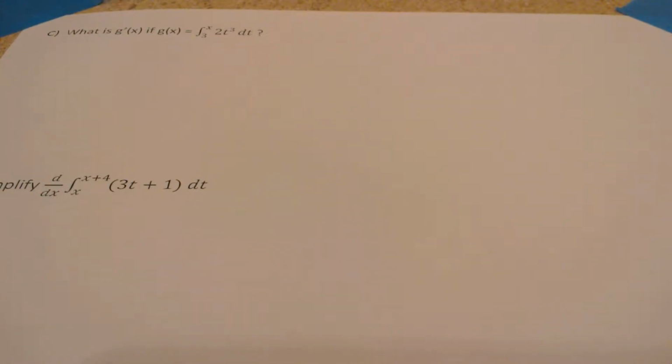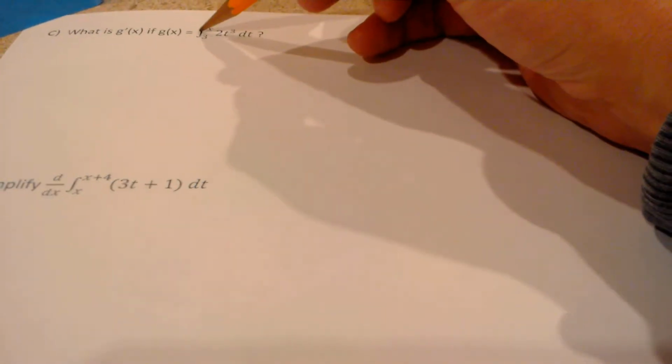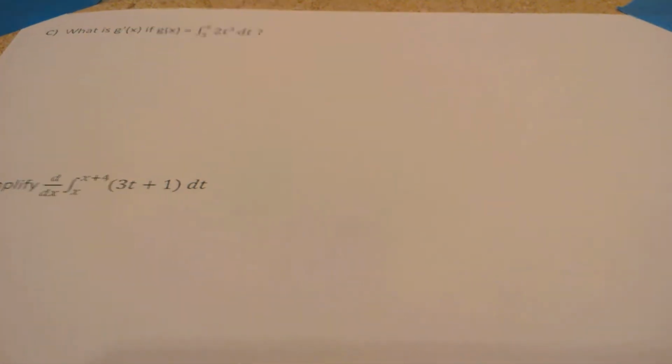Another example here. They want us to find g prime if g of x is the function defined as a definite integral. Without getting too far off course, there are lots of functions in, say, physics and statistics that use definite integrals in the function.